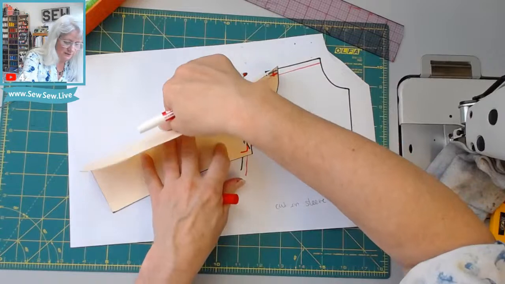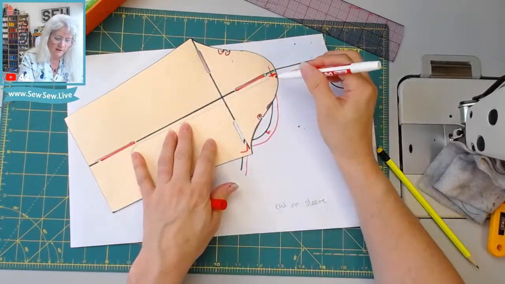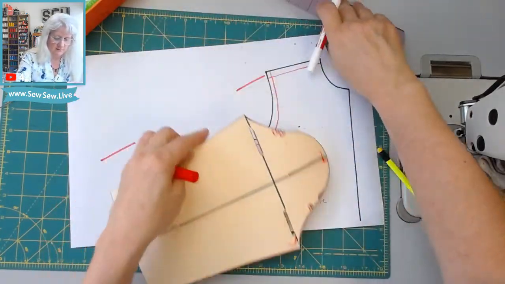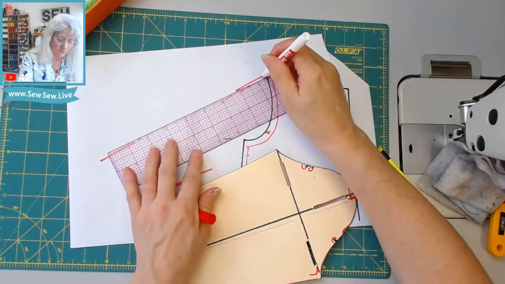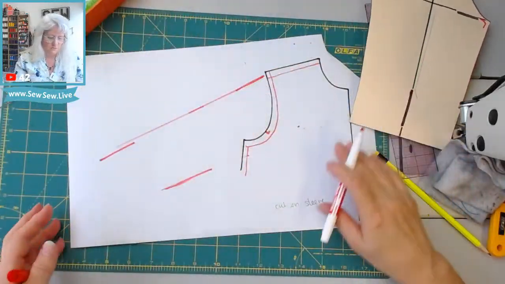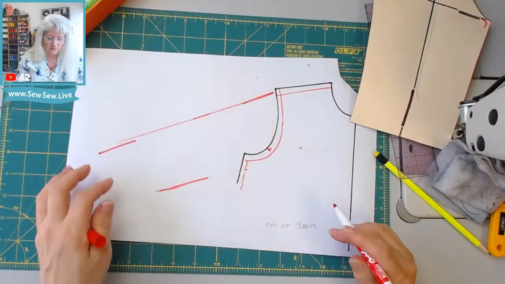All right, so let's fold this in half, or actually I have my little holes here, right? So that's the grain line, so it's a little further away. And we'll just do that. All right, so we roughly have our slope here.